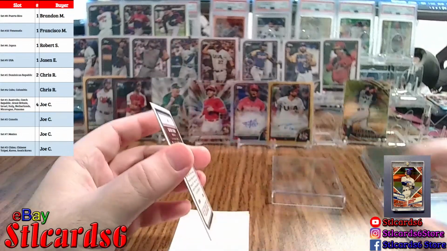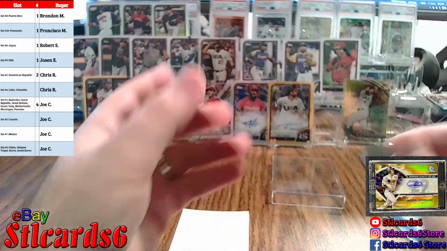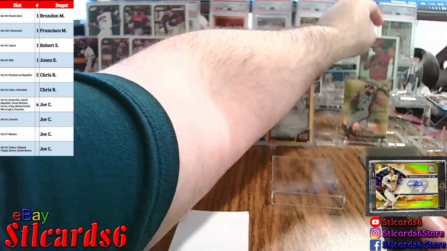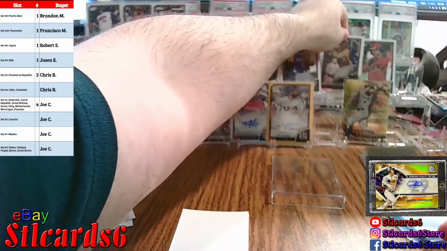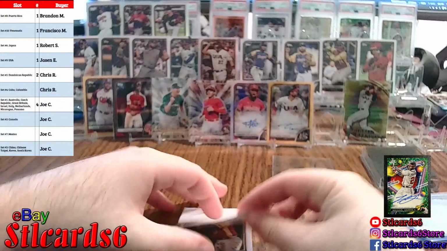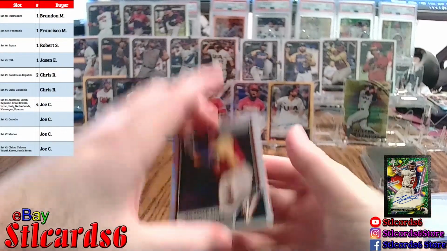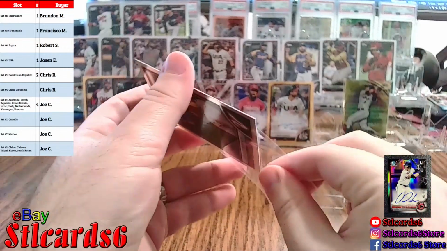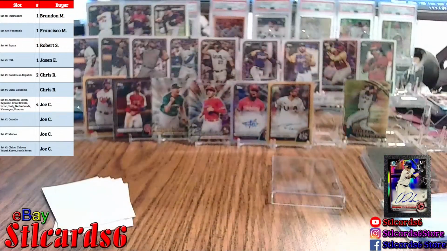So that's our 3rd Venezuela for Francisco. And looks like we have one more, and it is another Venezuela. It's Salvador Perez for Team Venezuela. So we got 4 Venezuela cards there.